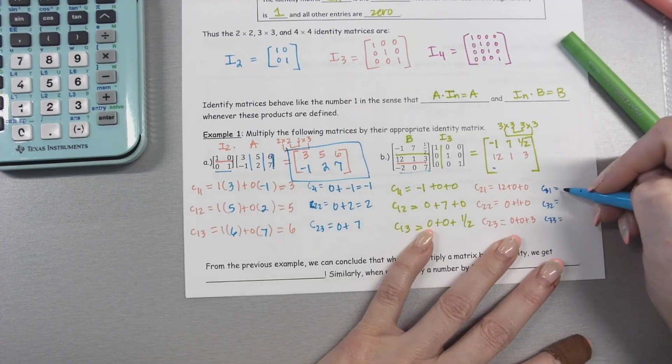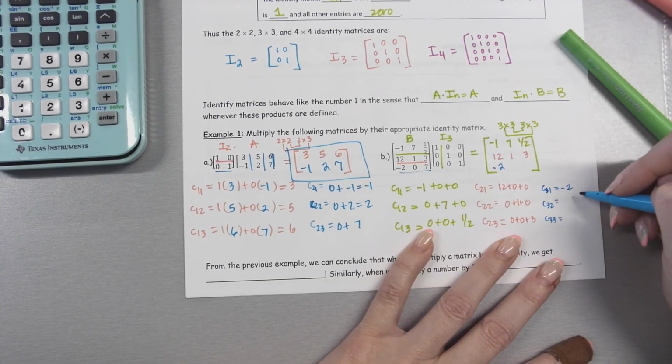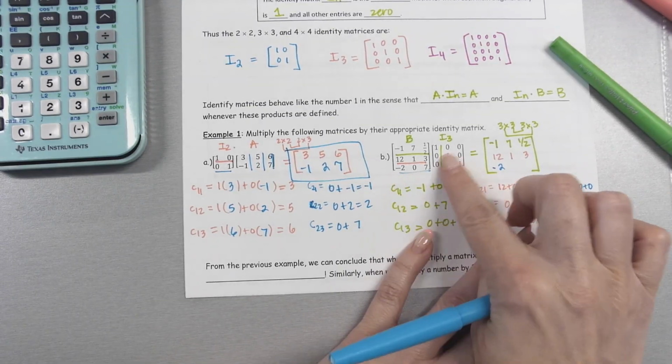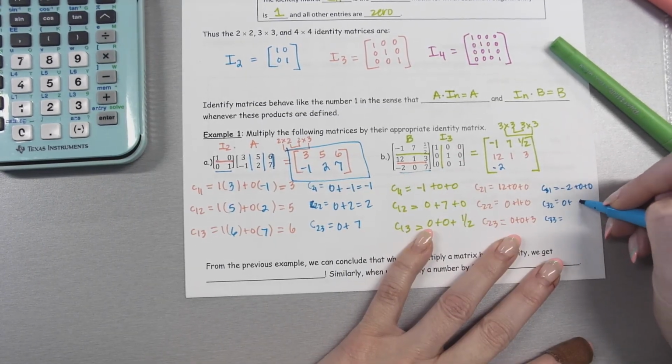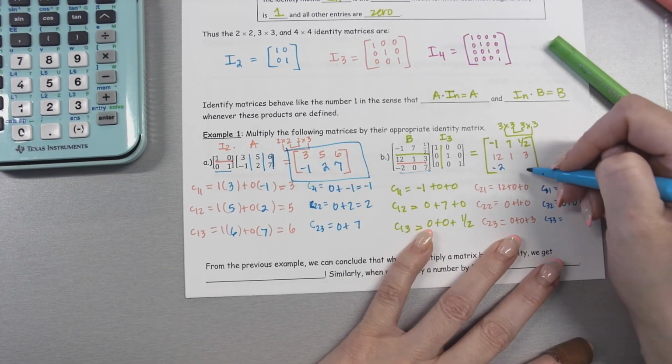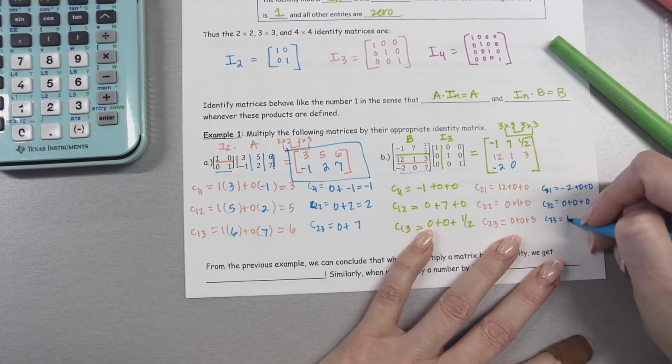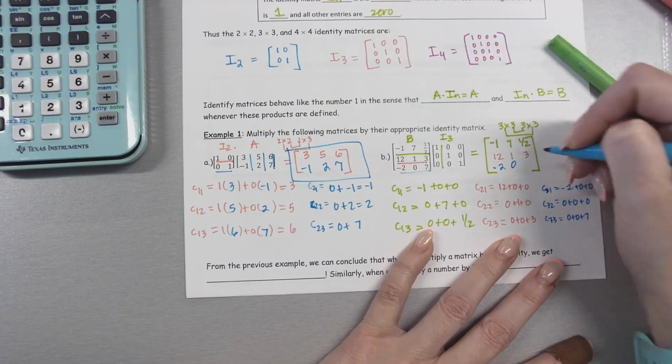Okay, so if you do the first one, it's just -2, because then you have the 2 zeros. Okay, for the second one, you have the 0 and the 0. The middle is going to be 0. Okay, and then for the last one, you have the 2 zeros to start.